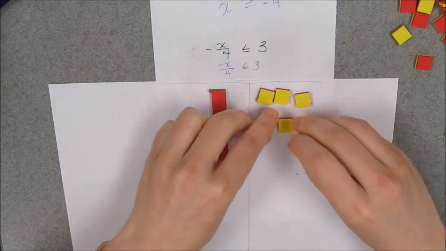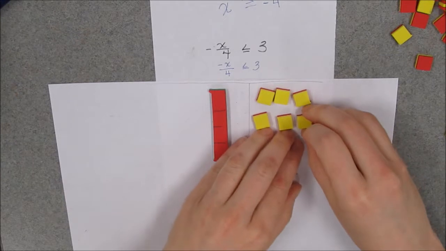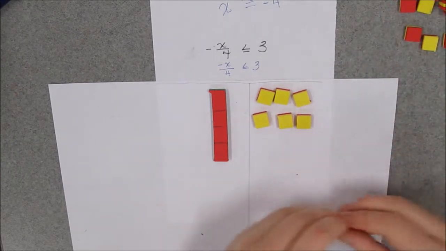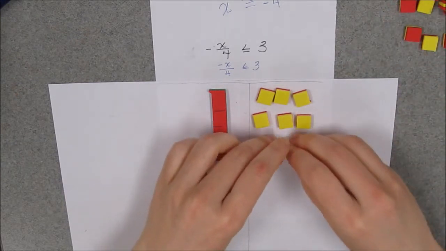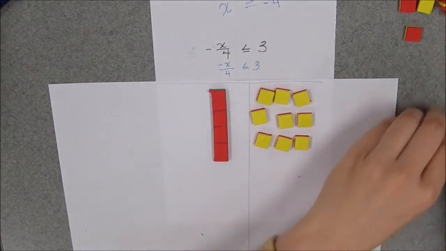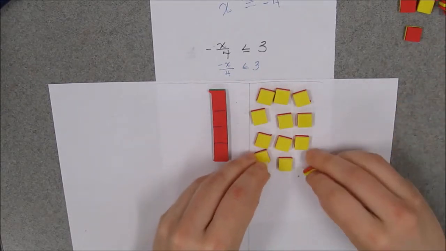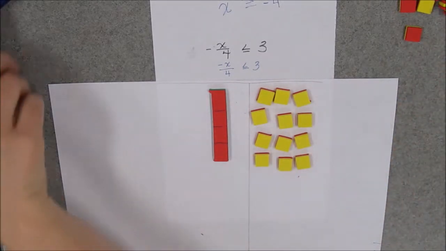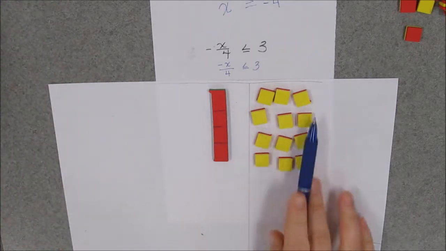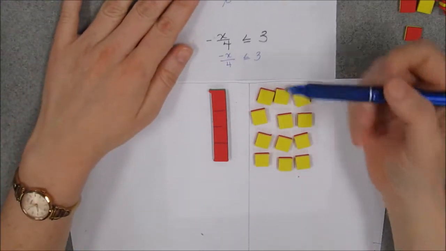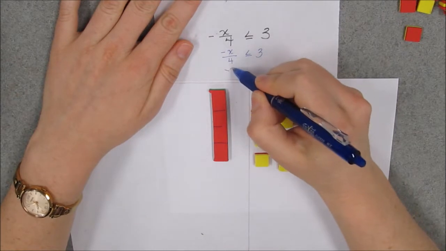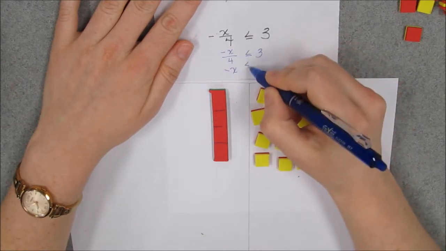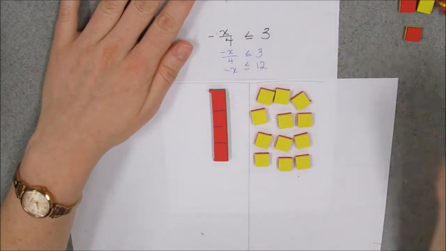So I have a second set of positive 3, a third set of positive 3, and a fourth set of positive 3. So now we have negative x is equal to positive 12. So let's write that. I have negative x is less than or equal to positive 12.